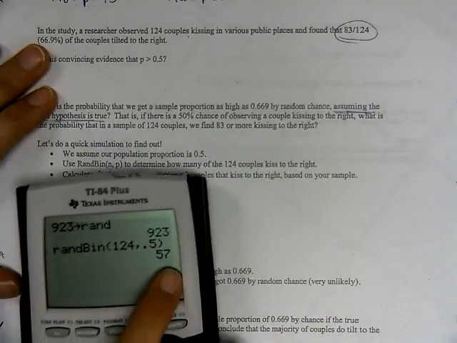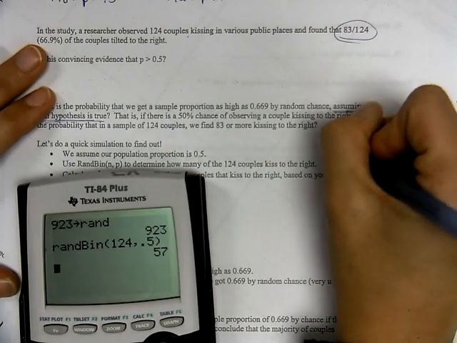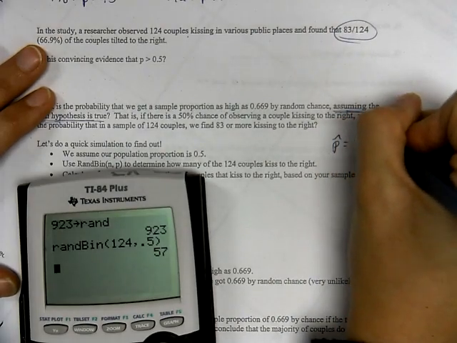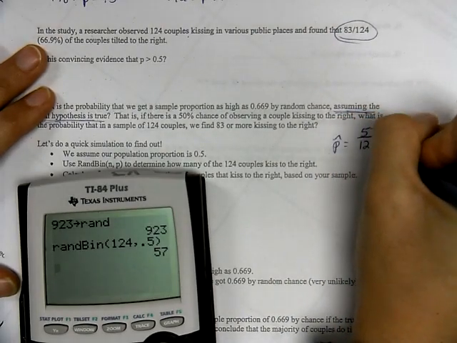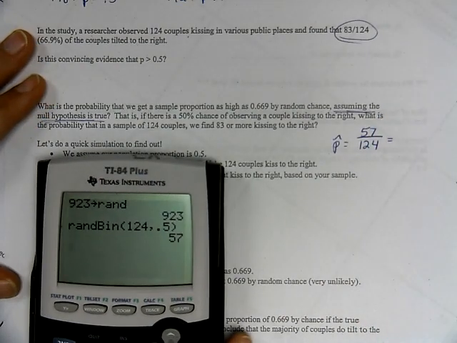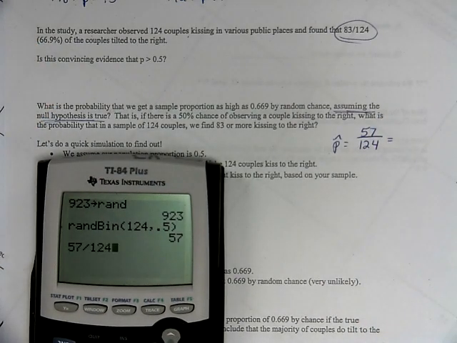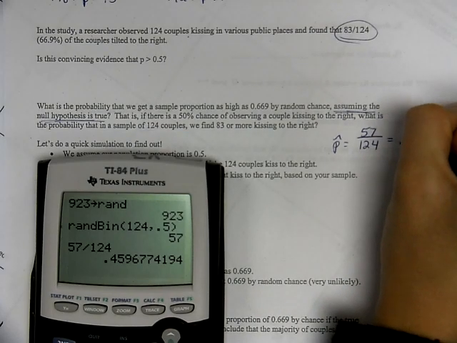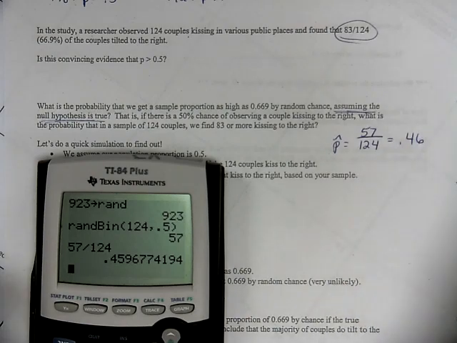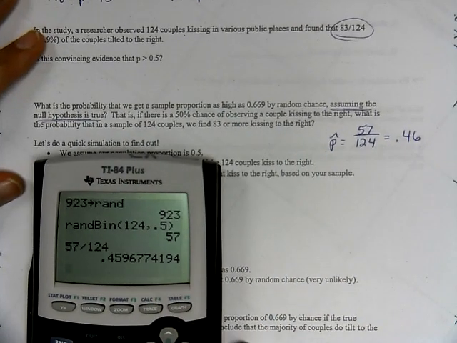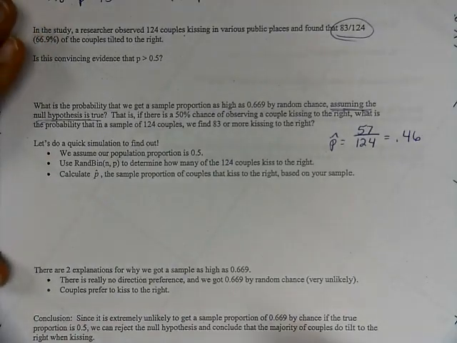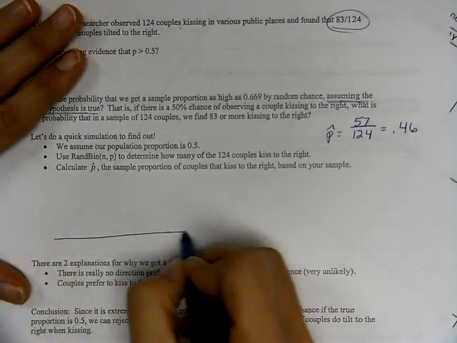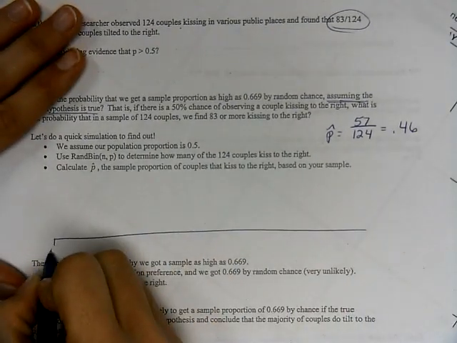So everybody should get a certain number. Figure out your p hat. So do whatever you got in your calculator divided by 124. That's your p hat, and round to the nearest hundredth. So mine was 0.46. What we're going to do is create a class dot plot.